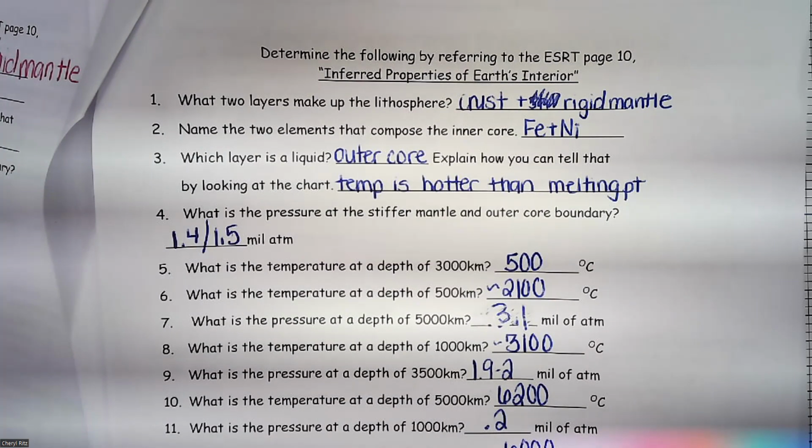The outer core is the one that's liquid, and you can tell because its temperature is hotter than the melting point. The pressure at the stiffer mantle outer core boundary, I said it was around 1.4, but I definitely could have seen it and agreed with you if you said it was 1.5. Do you guys agree with that or is something drastically wrong? Okay.